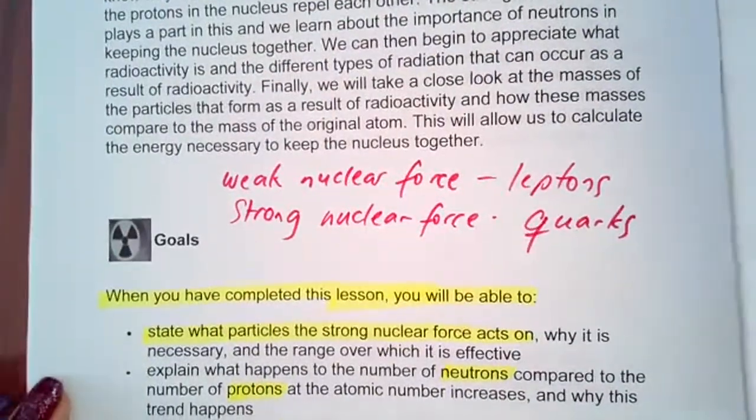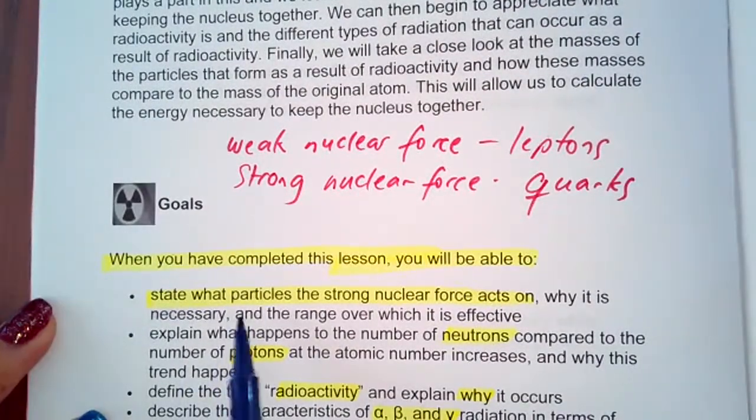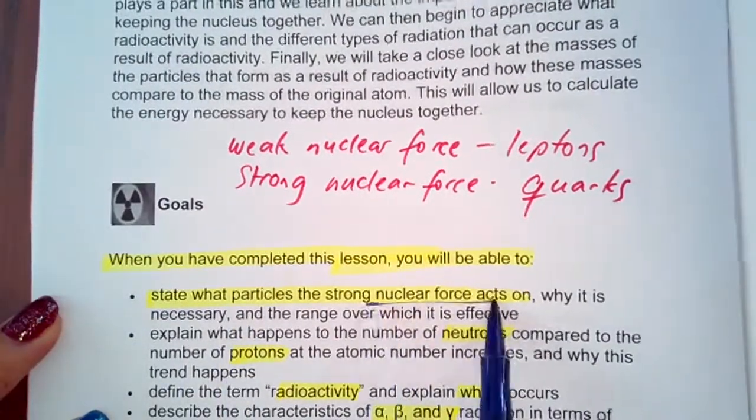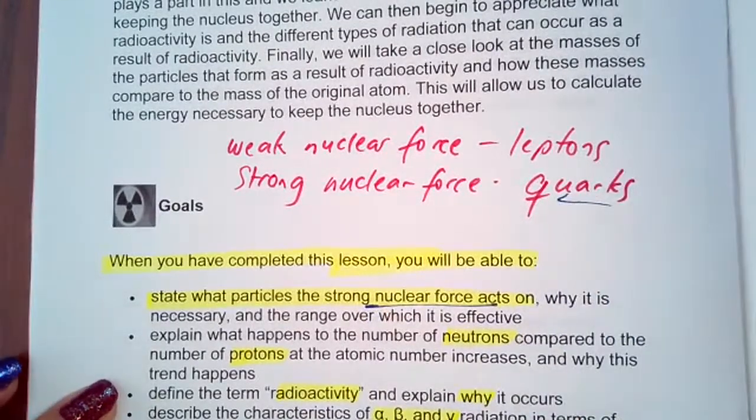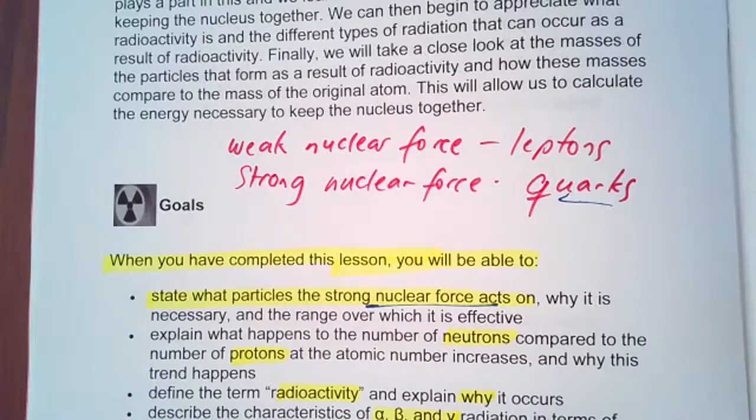Okay, so in this section, we are going to state what particles the strong nuclear force acts on, which are quarks, why it is necessary, and the range over which it is effective. It only acts over very short distances. It is the strongest of all the four fundamental forces, but it acts only over very short distances.